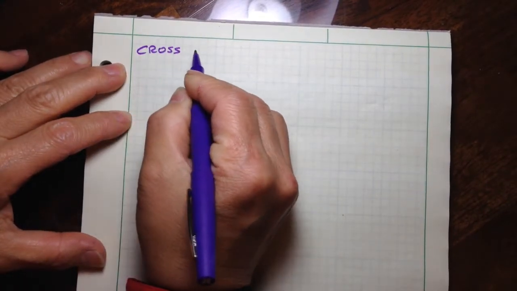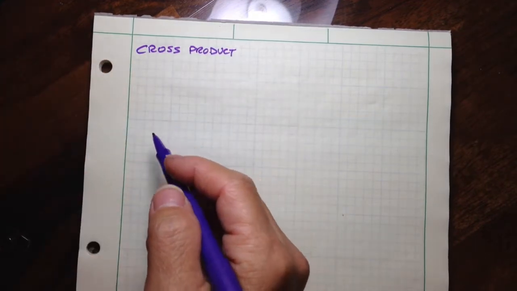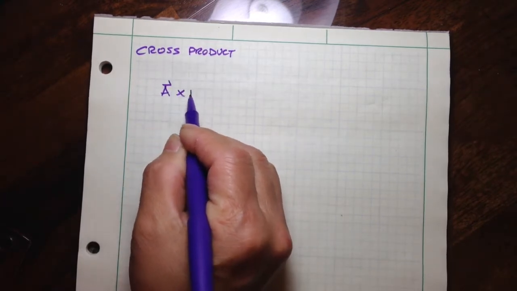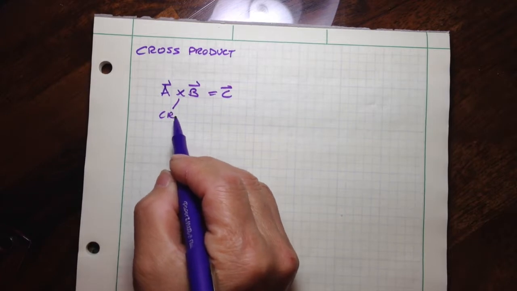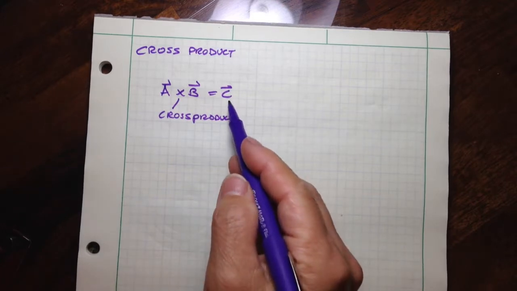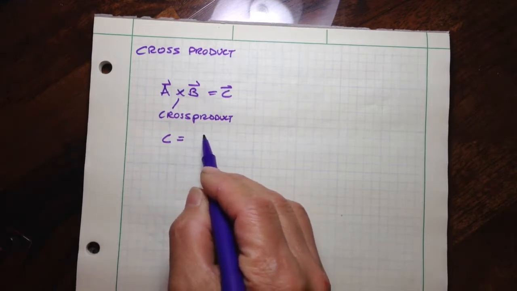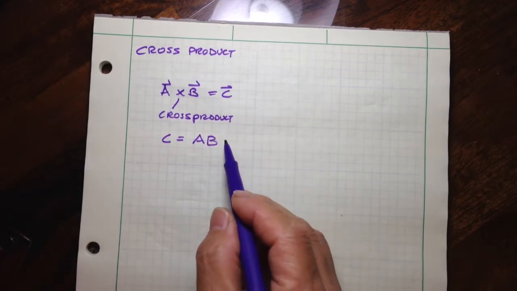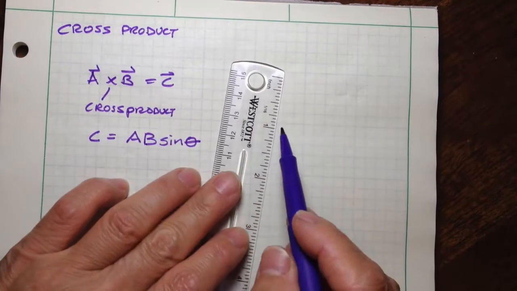This section has to do with cross products, and this will serve as a review. So remember that the cross product of two vectors A and B, so A cross B, would equal C, and this means cross product. It doesn't mean multiplication. So the magnitude of the vector C can be defined as the magnitude of the vector A multiplied by the magnitude of vector B times the sine of the angle between the two vectors.